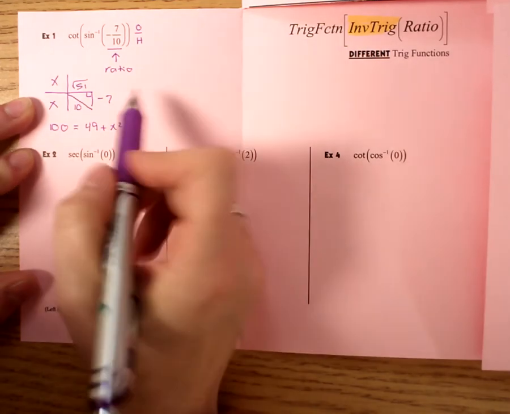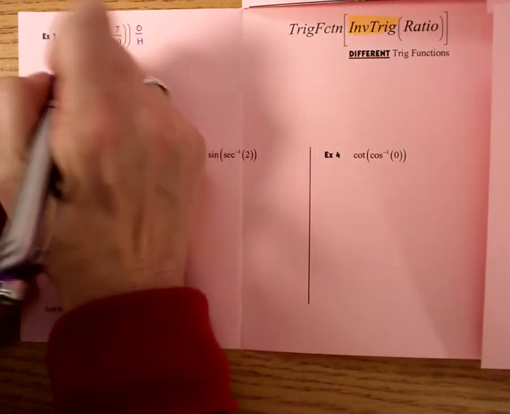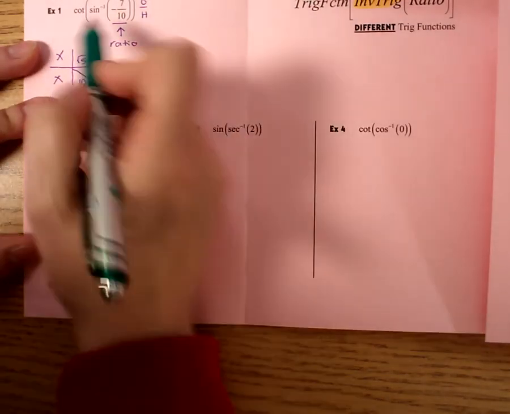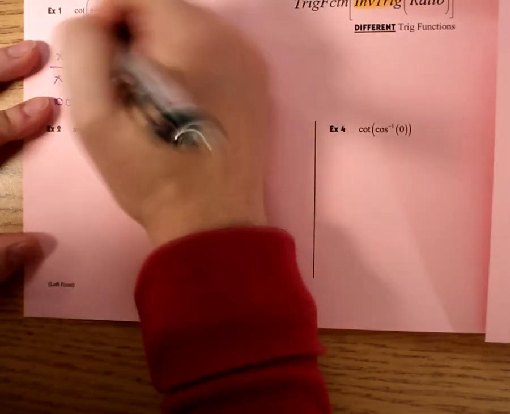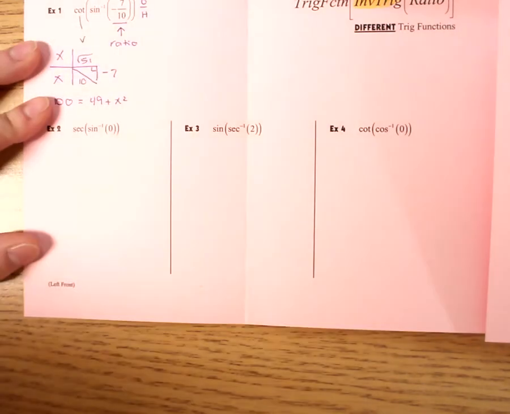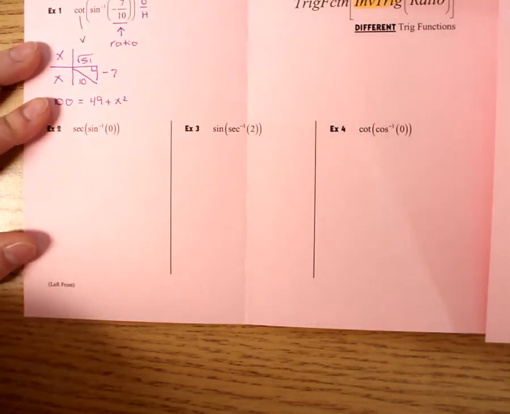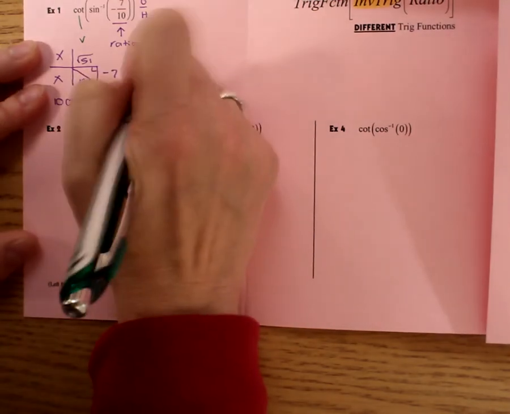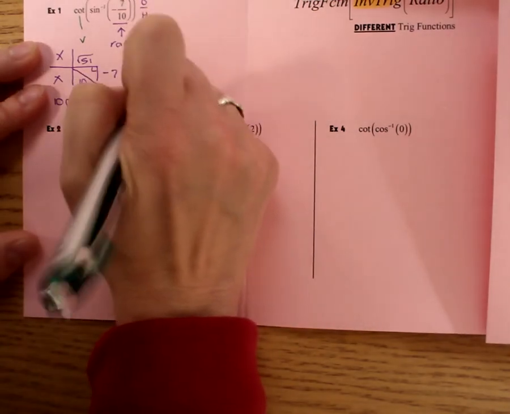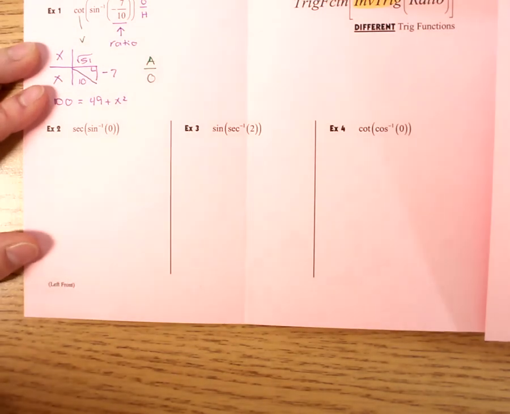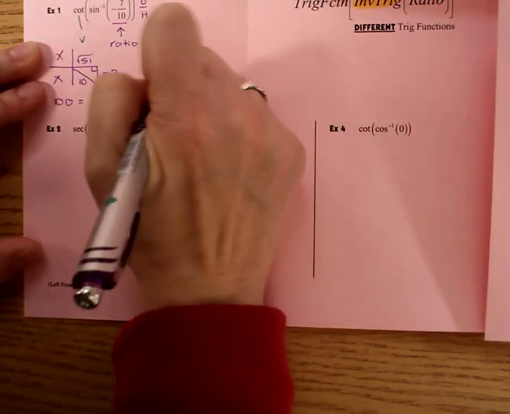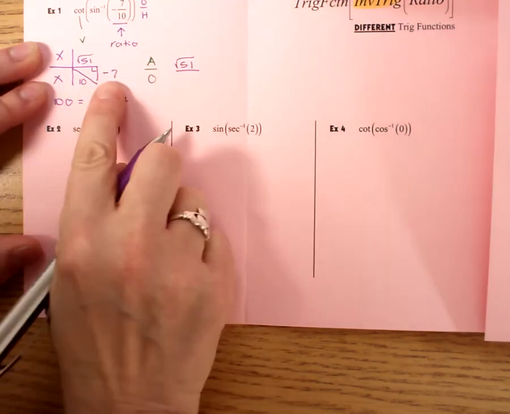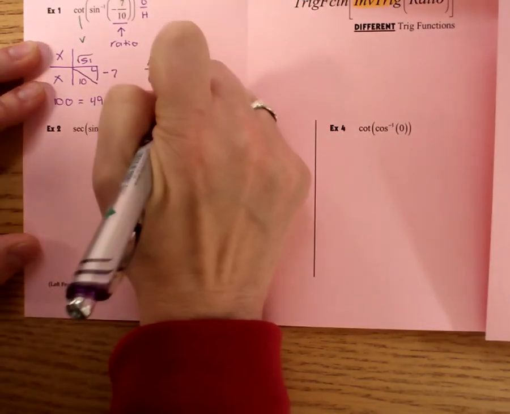Now, if I want, I can simply look at this cotangent here, and what I'm asked to do is evaluate cotangent at this location. So I just need to evaluate cotangent of that triangle. So cotangent, if I'm thinking SOHCAHTOA, I'm going to do adjacent over my opposite. So my adjacent I can now see is a square root of 51. And my opposite, of course, is this negative 7.